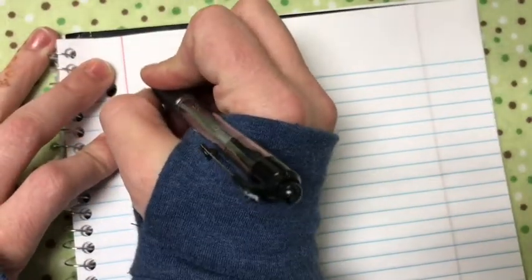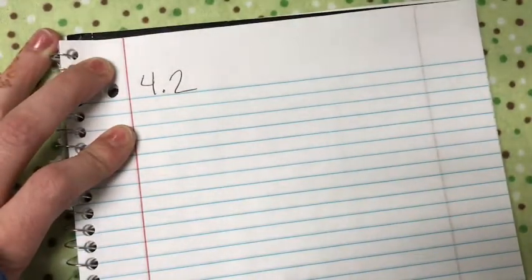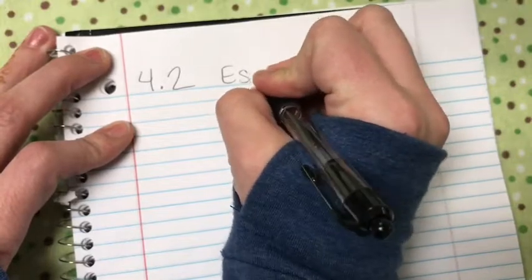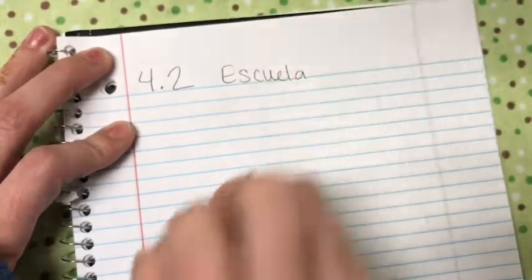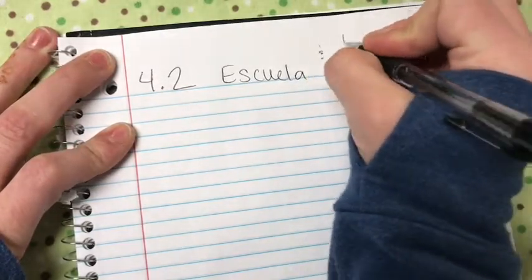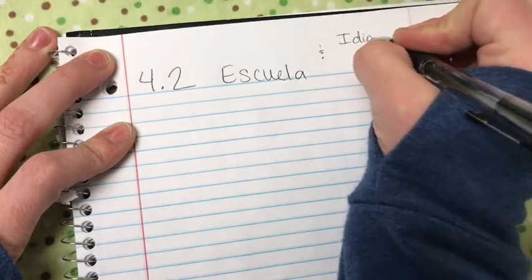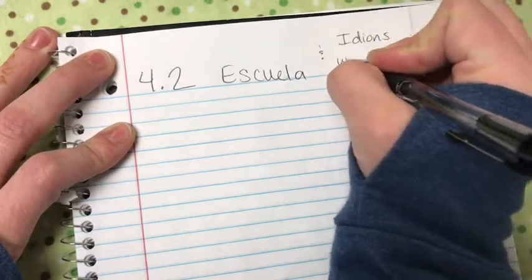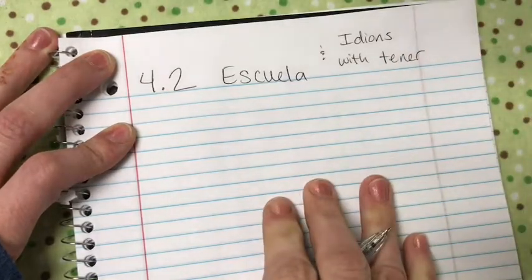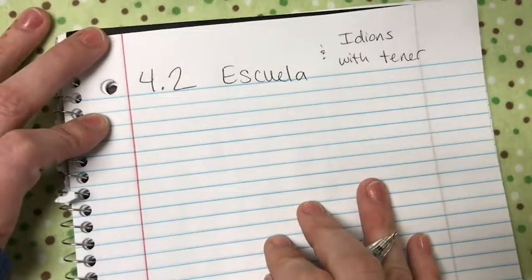All right. Today we're talking about 4.2. I'm writing it, you're writing it. We're still learning about escuela. What does escuela mean? School. And this week we're specifically focusing on what are called idioms with tener. An idiom is just a fancy word for an expression. Idioms with tener.